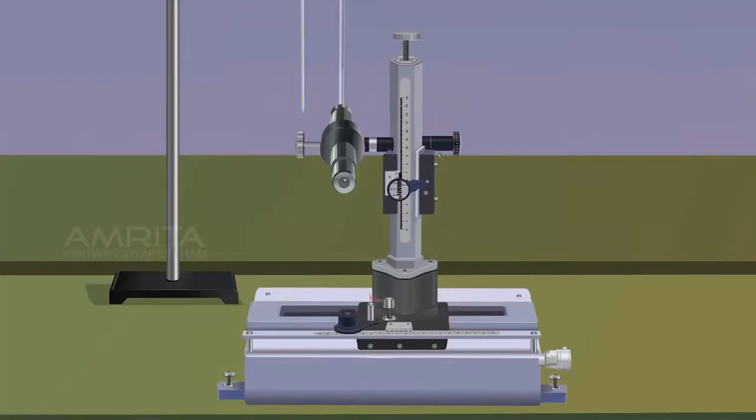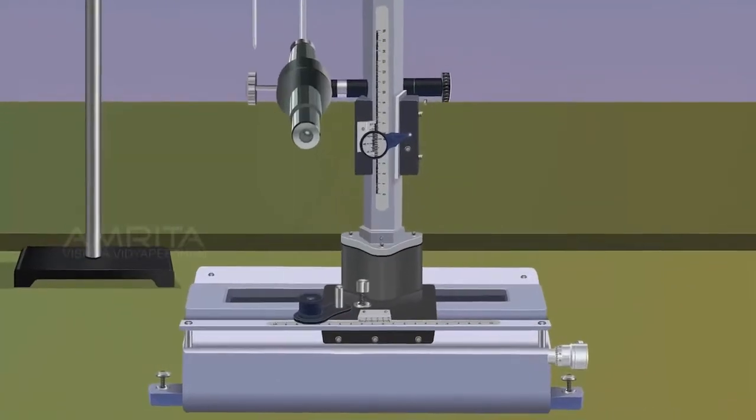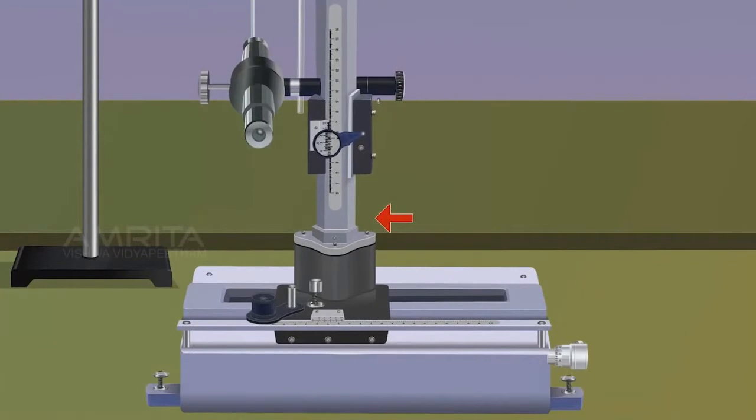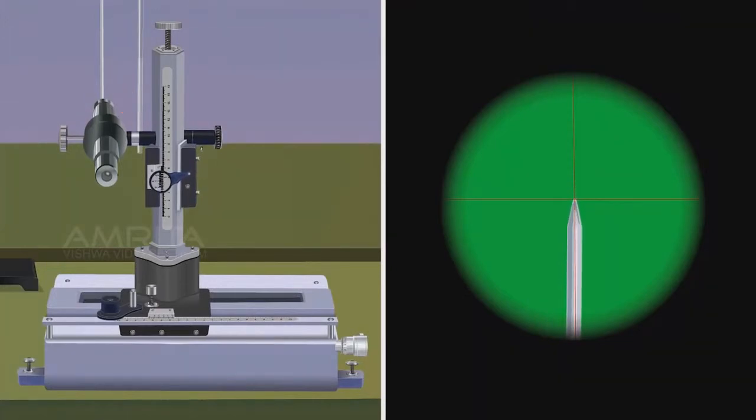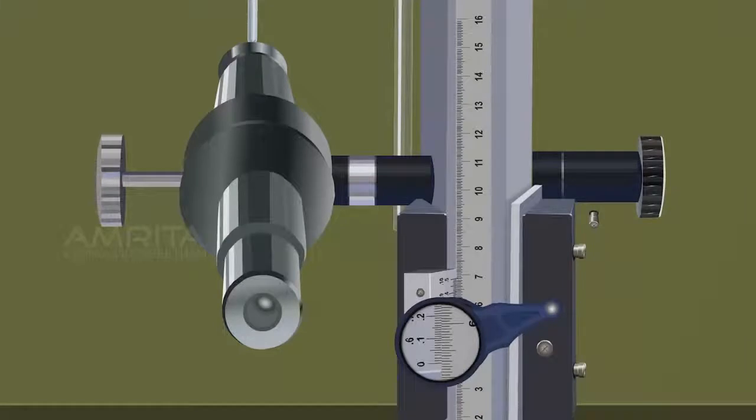Rotate the tightening screw on the base of the microscope in anti-clockwise rotation. Then slide it over the main scale a bit. Place it in front of the pointer and then tighten it so that the tip of the pointer becomes visible. Rotate the fine adjustment screw on the top of the microscope in anti-clockwise direction so that the horizontal cross wire just touches the tip of the pointer.